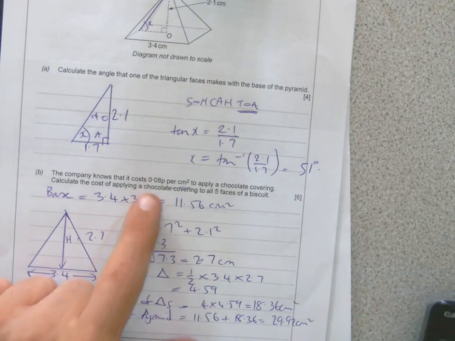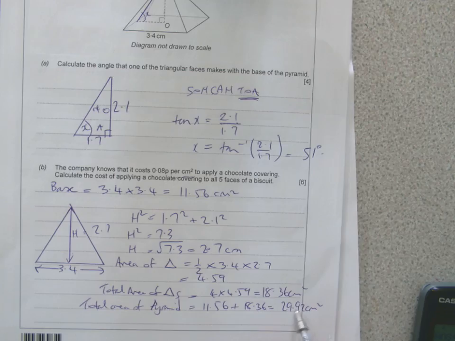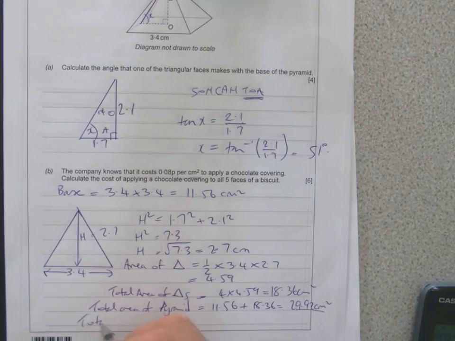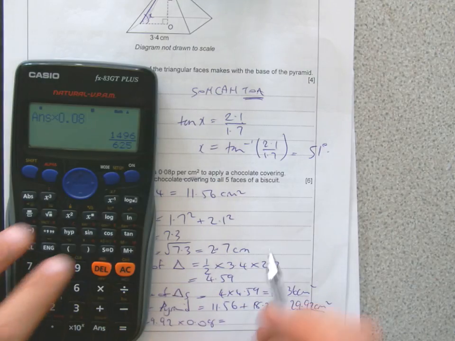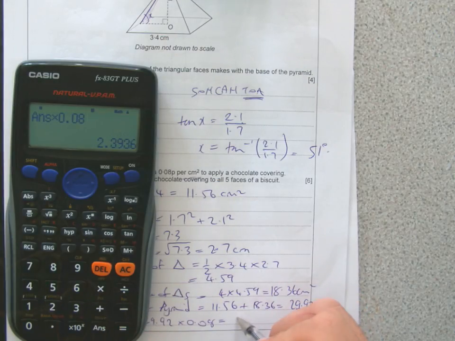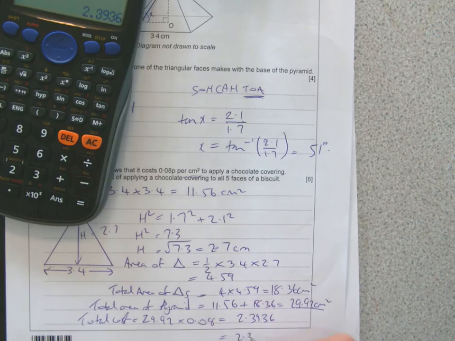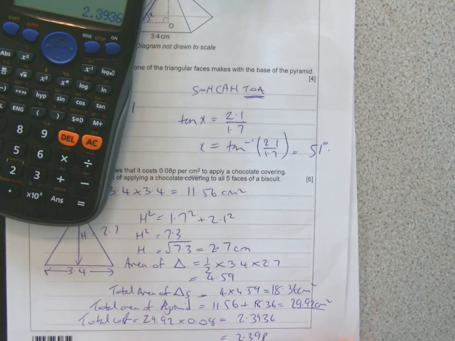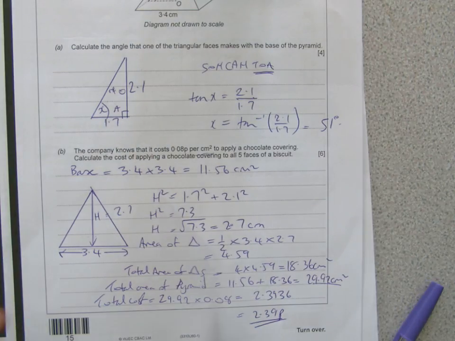Now it does say that the cost of it is 0.08 pence per centimetre squared. We've got this amount of centimetres squared, so to get the total cost we've got to multiply 29.92 times the 0.08, and you get 2.3936. So maybe we'll round that, because we're looking at 2 decimal places here, so we'll round this to 2 decimal places, and this is in terms of pence, so it'll be 2.39 pence. That's all it will cost to cover the one biscuit with chocolate.